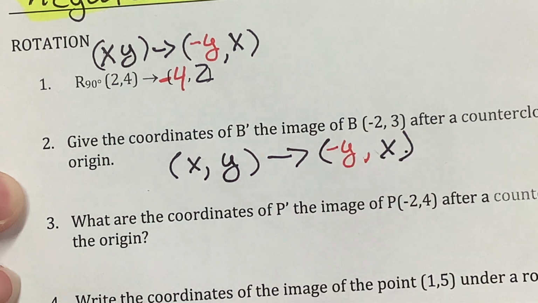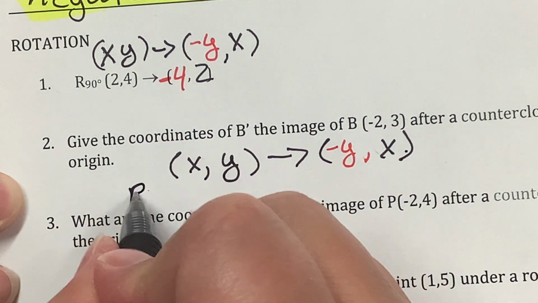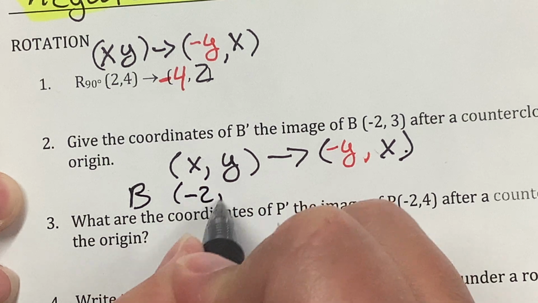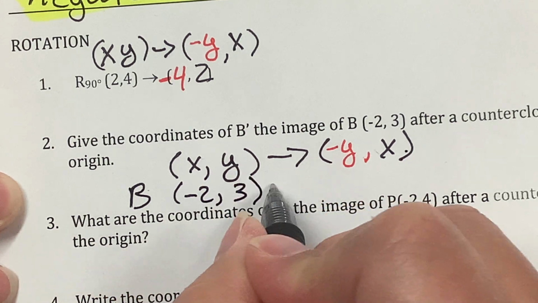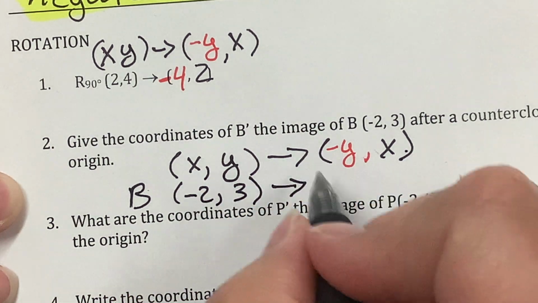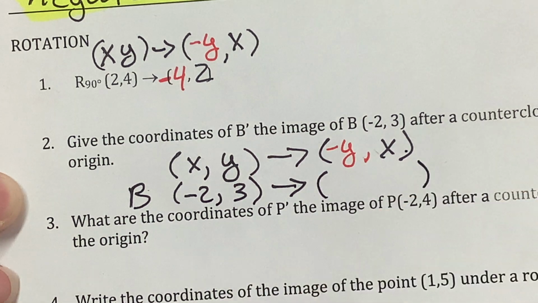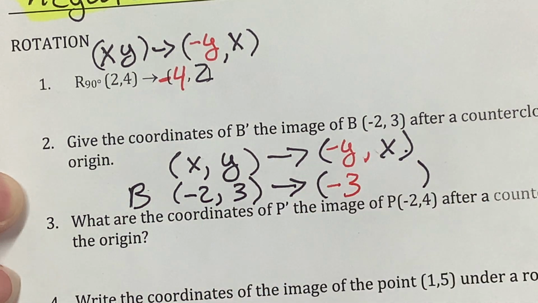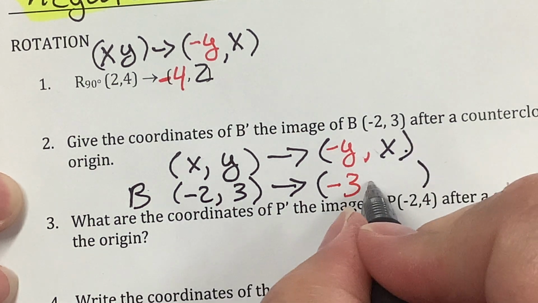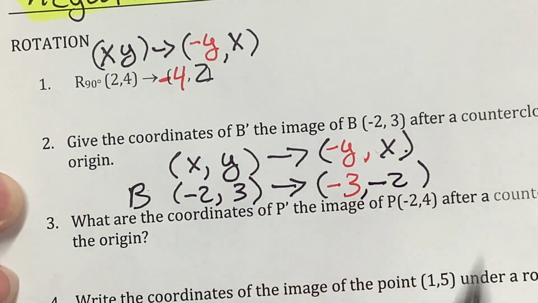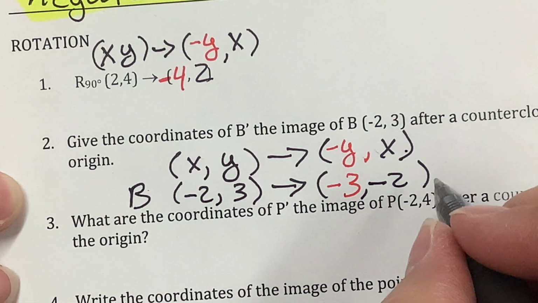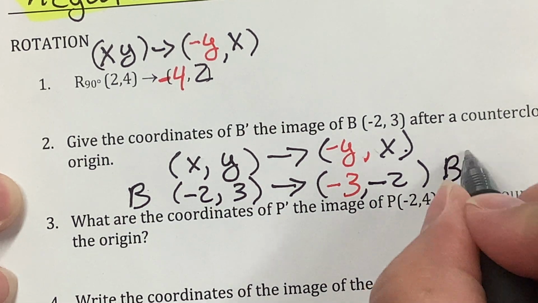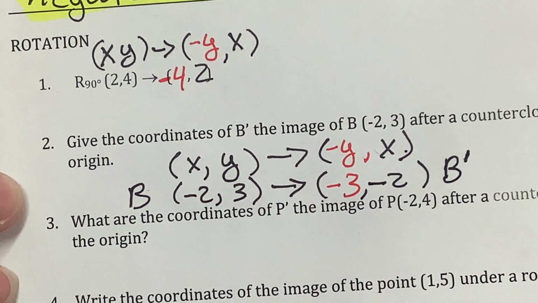Here I have B, which is at -2, 3, and I'm going to switch them and make the y negative. So I'll have -3, but the x keeps its sign, -2. And those are the coordinates for B prime.